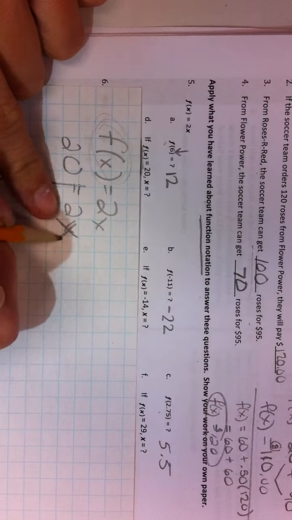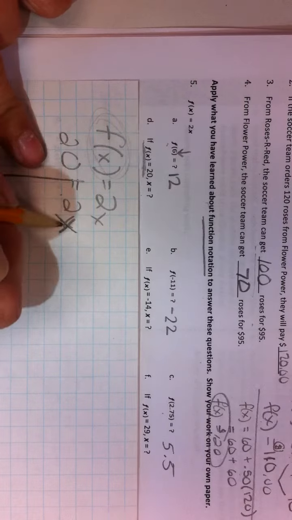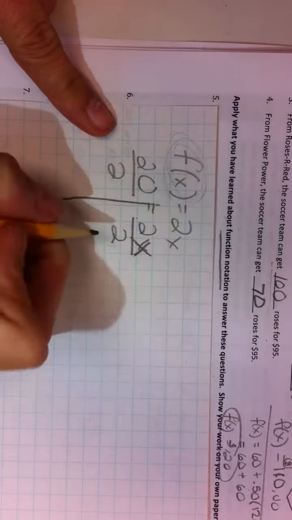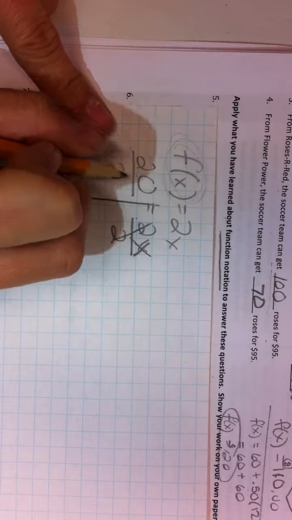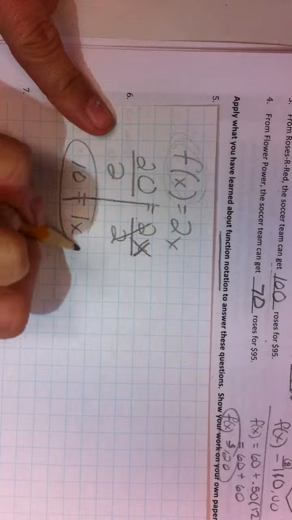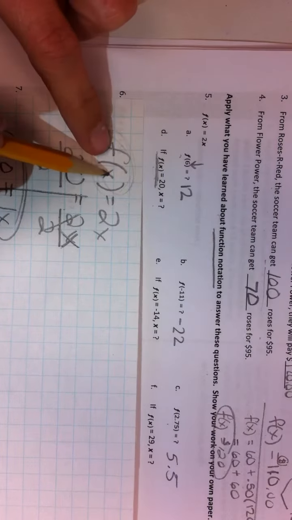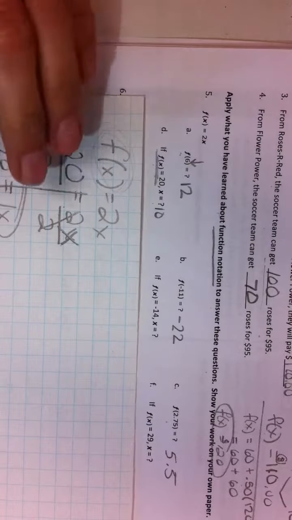Well, right now, the x is being multiplied by 2. We have to undo it, reversing PEMDAS. So divide by 2, you get 1x is equal to 20 divided by 2, which is 10. So if f of x is 20, if this side is 20, then x is equal to 10.